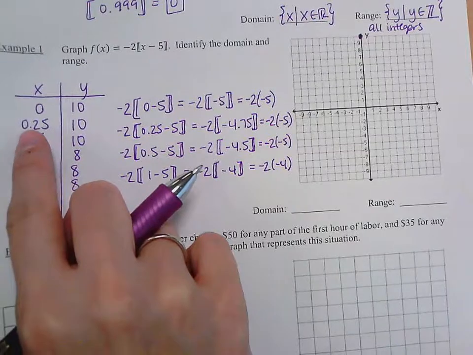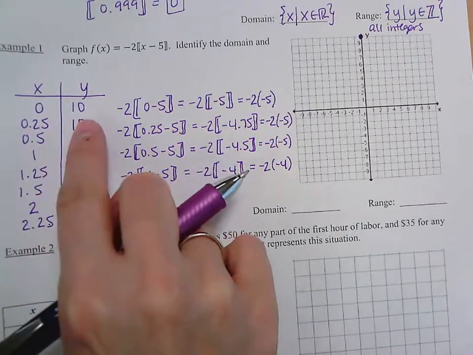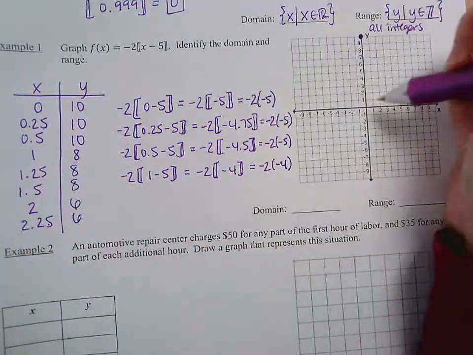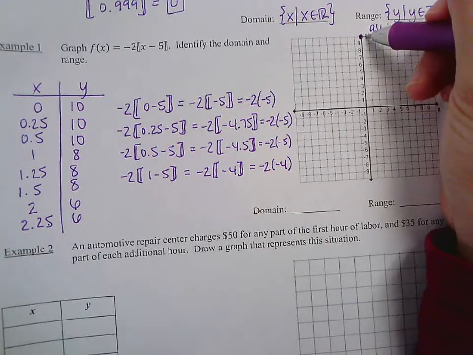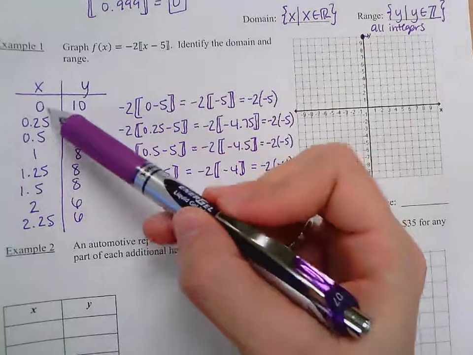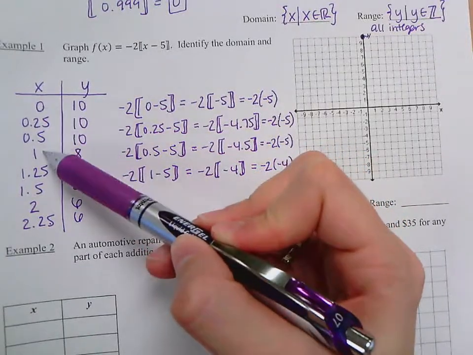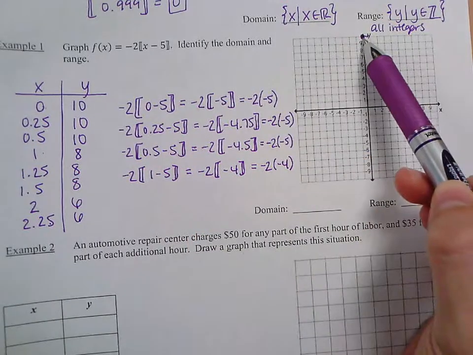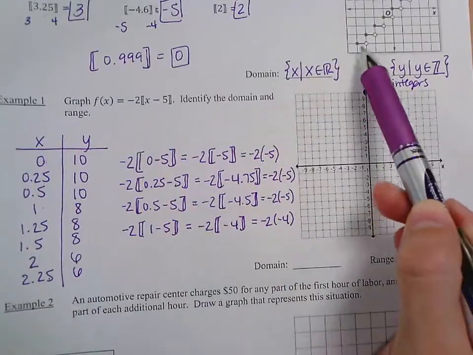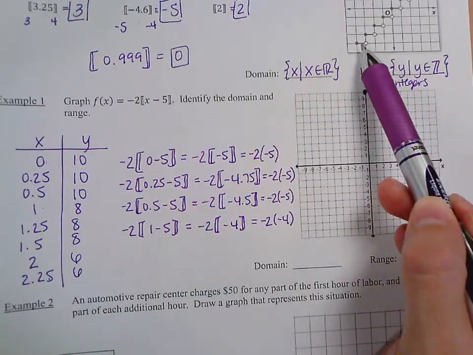And then I could plot 0.25, 10, 0.5, 10. So 0.25, 10 would be about here. 0.5, 10 would be here. I didn't plug in all of the decimals that are between 0 and 1, but any decimal all the way up to 1, that y value is going to stay 10. That's where the horizontal line segment comes in.